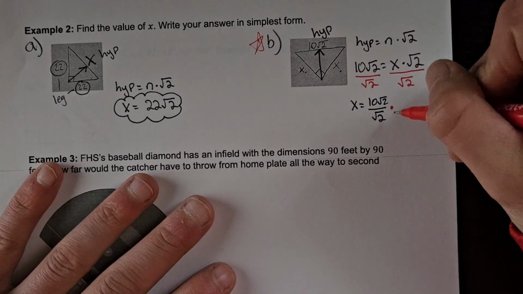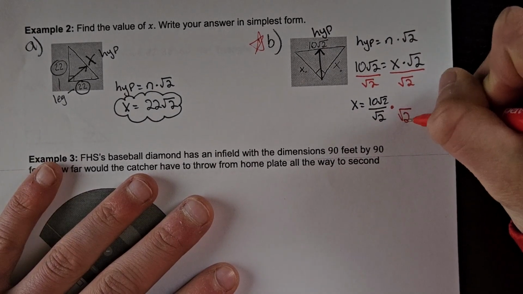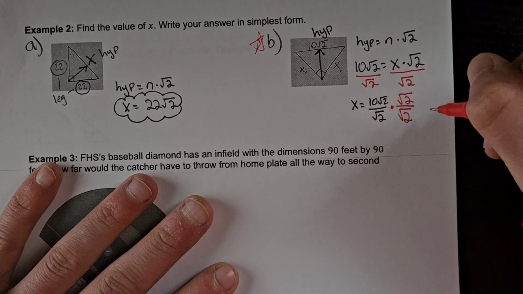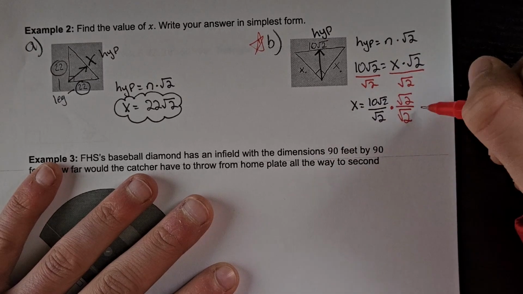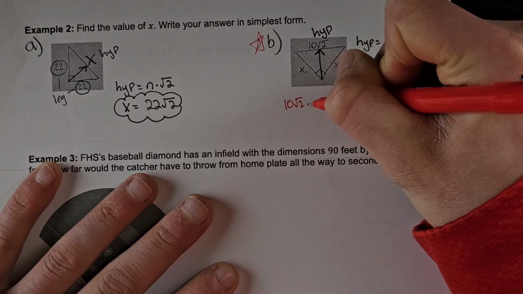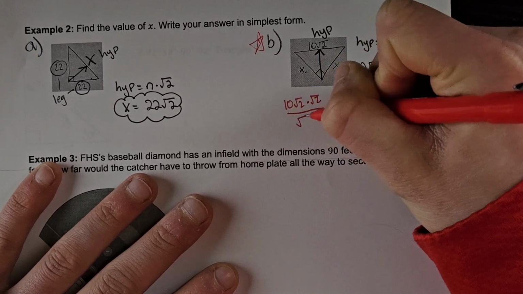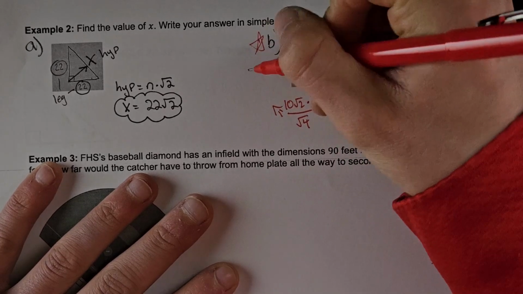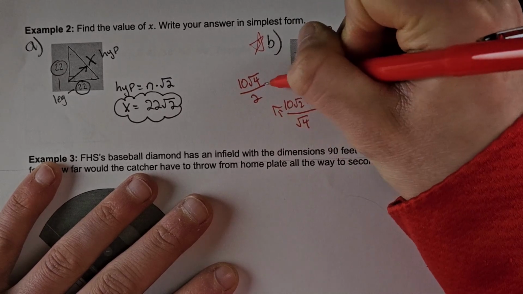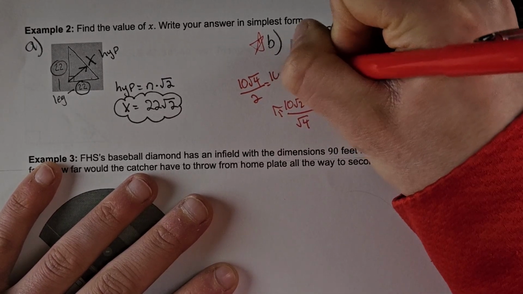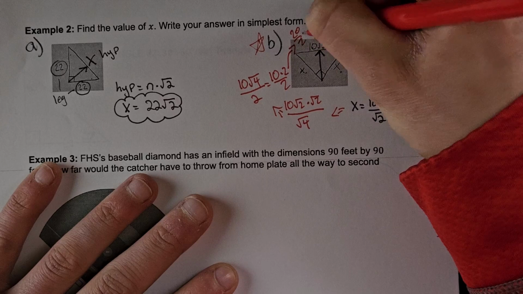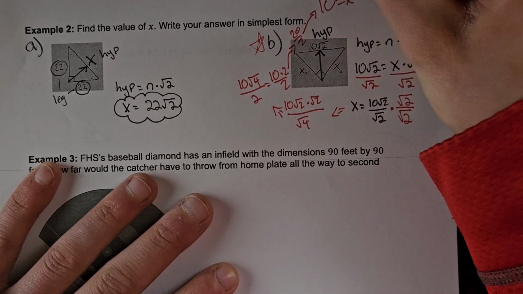2. I need to get rid of the square root of 2, so I need to multiply both the denominator and the numerator by the square root of 2. And then that means I will end up getting 10 square root of 2 times the square root of 2 over the square root of 4, giving me 10 square root of 4 over 2, which will end up being 10 times 2 over 2, which is 20 over 2, giving me 10 for my x.